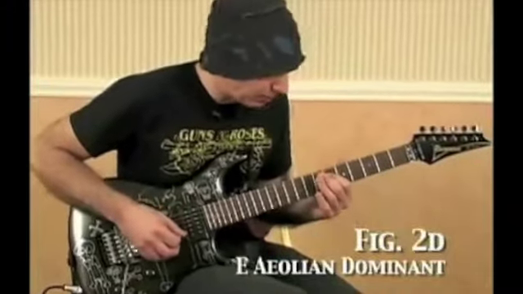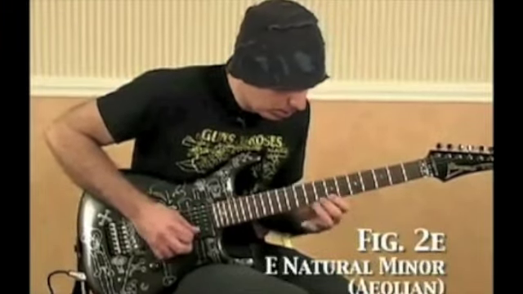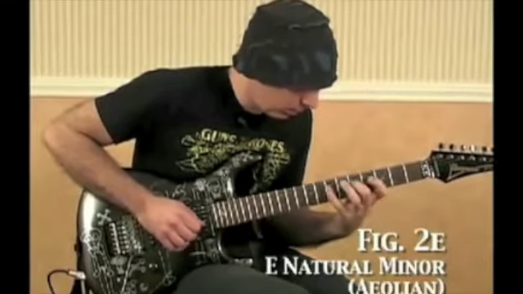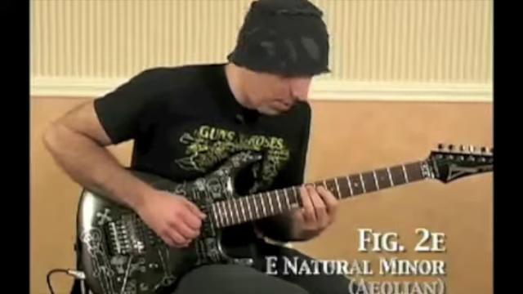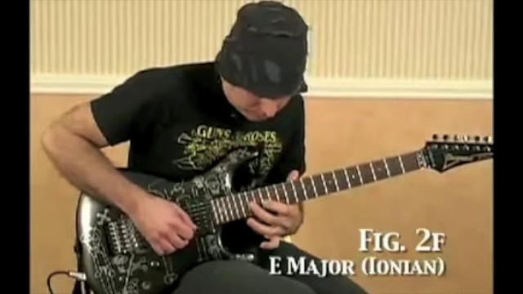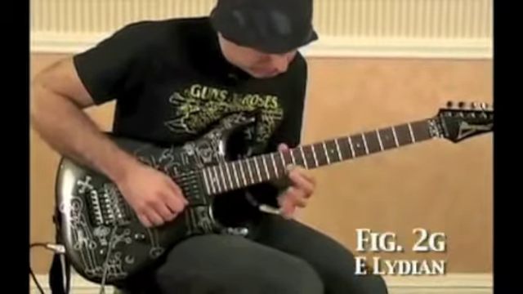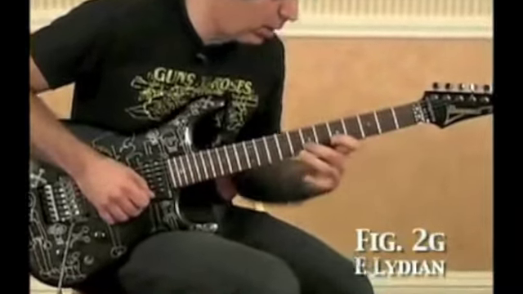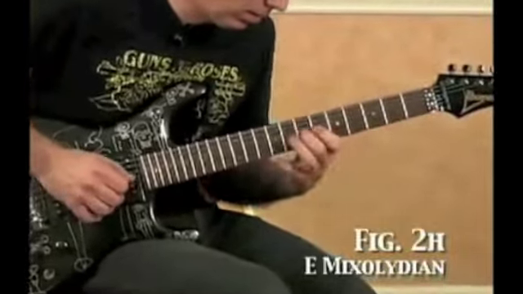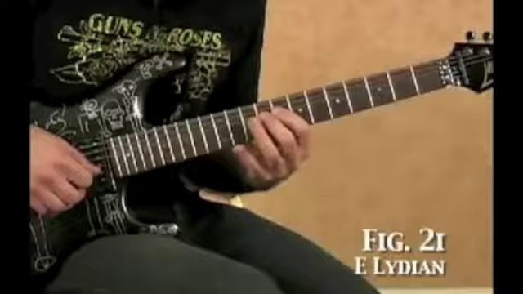Lots of different ways to do it. Might go regular minor. Back to major scale. Back to Lydian. Mixolydian. To Lydian.